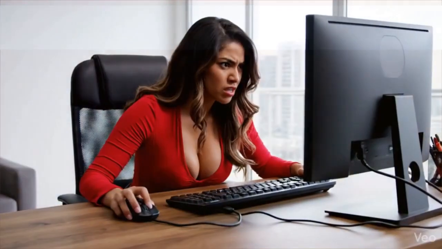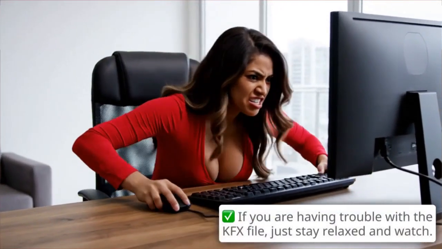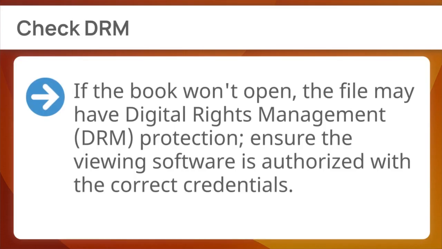Understanding the technical vulnerability of the KFX format is key. Here are the most common reasons why you're seeing this system error. First, use Kindle for PC or Mac. Open the file using the Amazon Kindle for PC or Mac application. Next, check DRM. If the book won't open, the file may have digital rights management, DRM protection. Ensure the viewing software is authorized with the correct credentials.